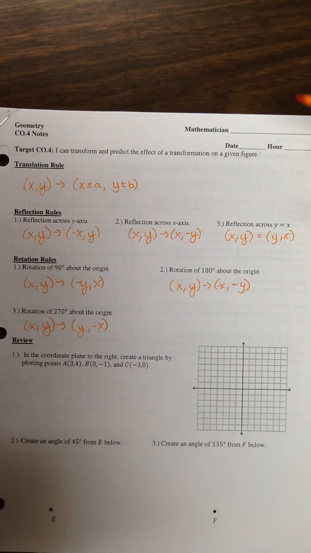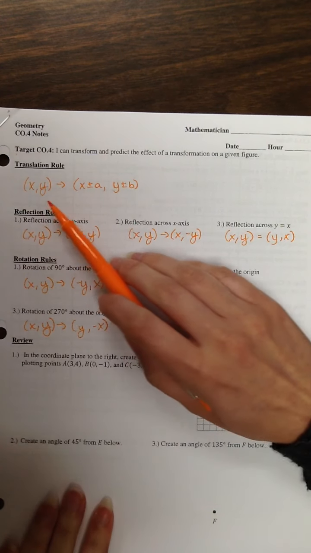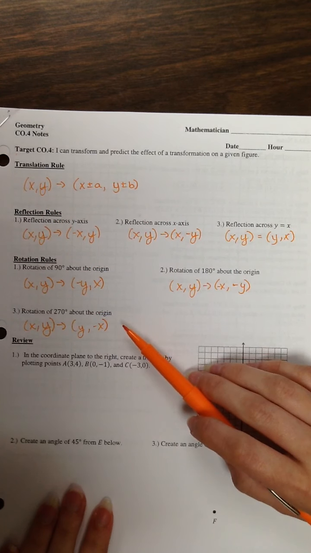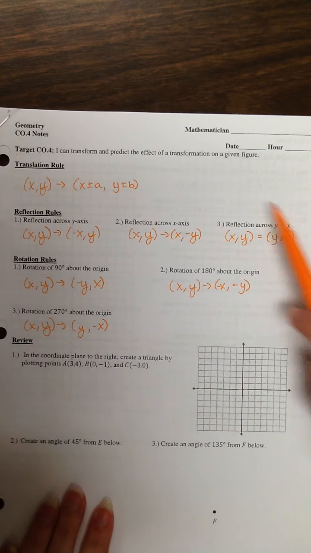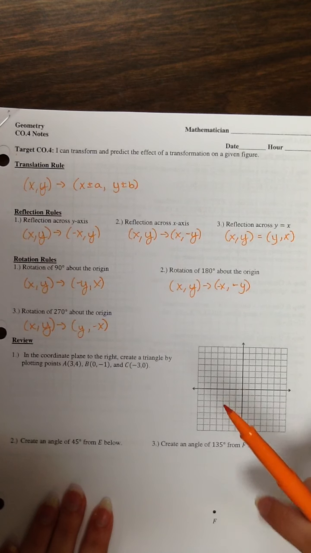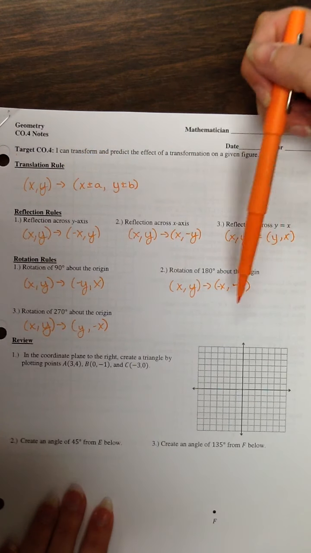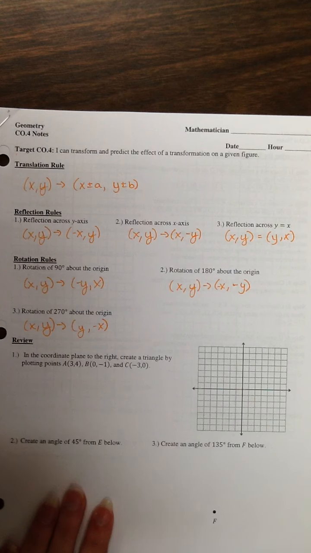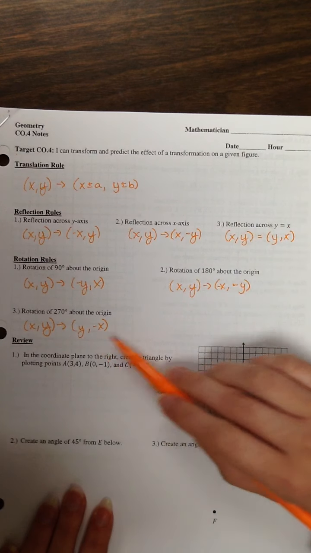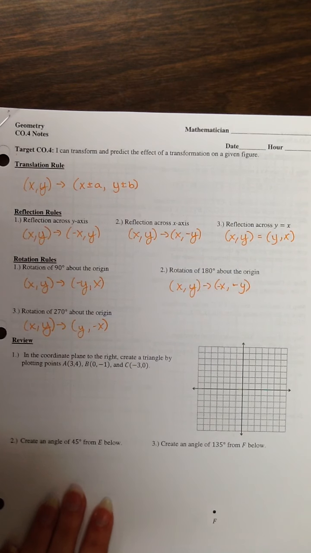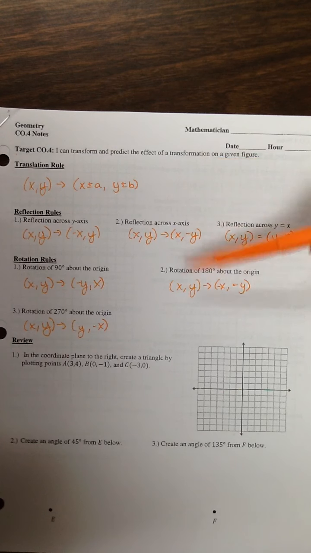Alright class, so today we're going to be going over more of our CO.4 notes. The first thing that we're going to be doing, I want to review the transformation rules that are going to be on the rules quiz. If you want to go ahead and pause the video and make sure that you have all these rules, the rules quiz is really just memorizing, do you have these rules memorized? So I want to make sure that you can pause the video, make sure that all of these are written down, and then we will move on.